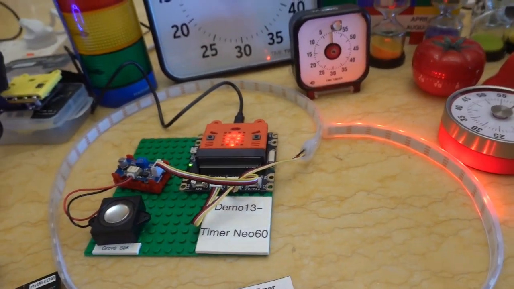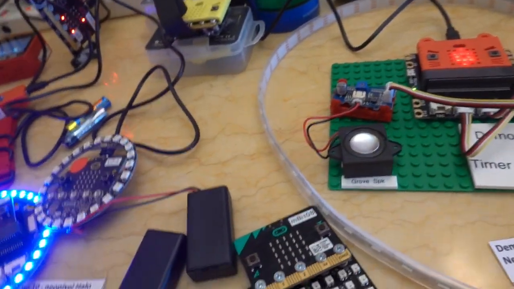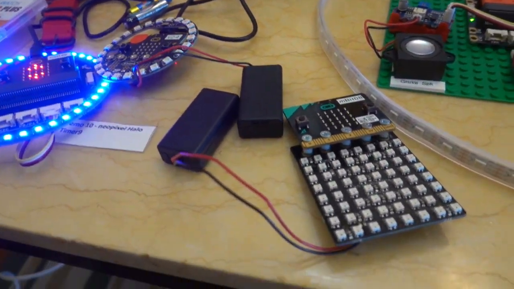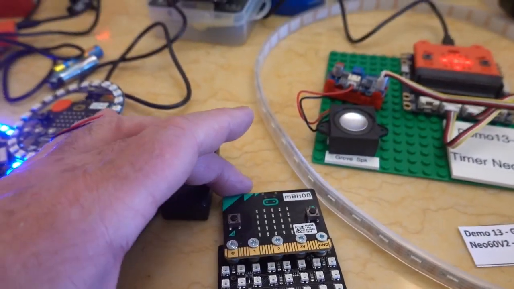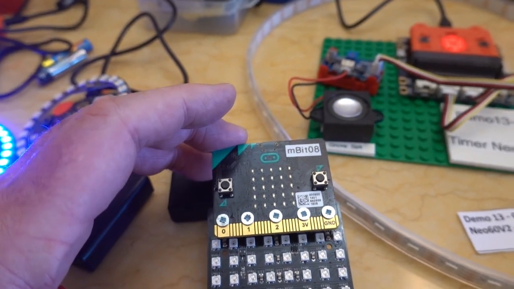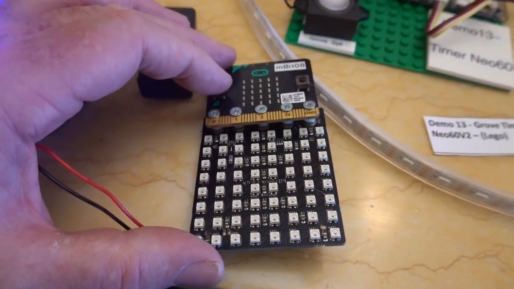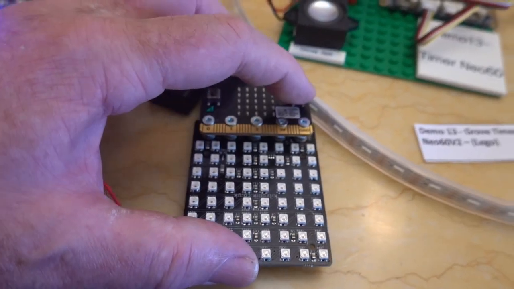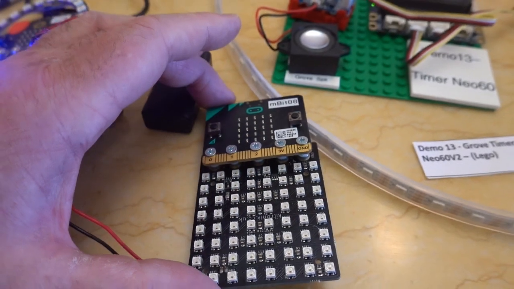And there are variations on that. We'll just let that one go. And some of the other ones over here: instead of the small display of the micro:bit, we've got a much larger display here. If we want to start the timer, we just press button B, and it tells us we've got 21 minutes.